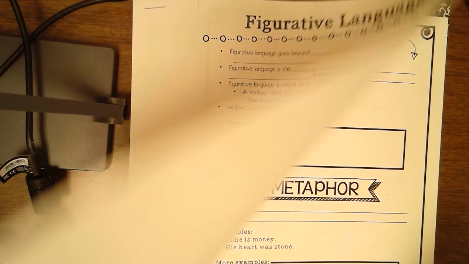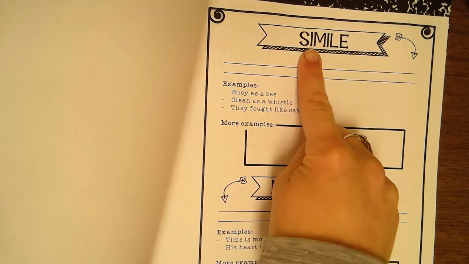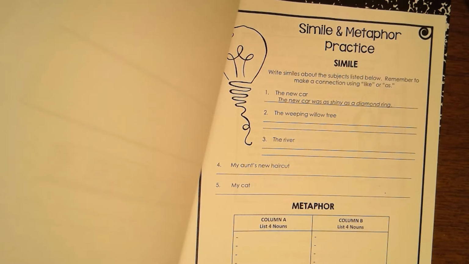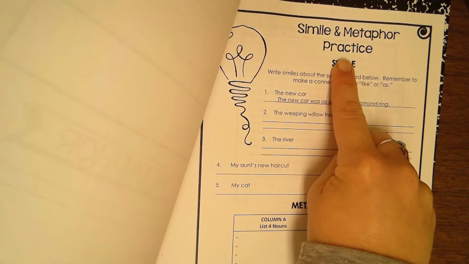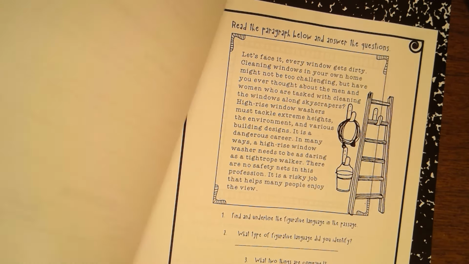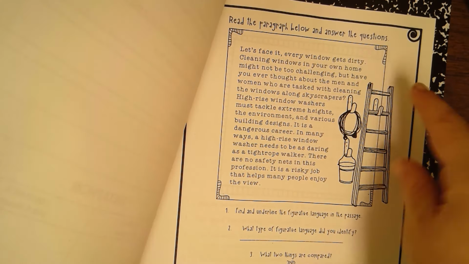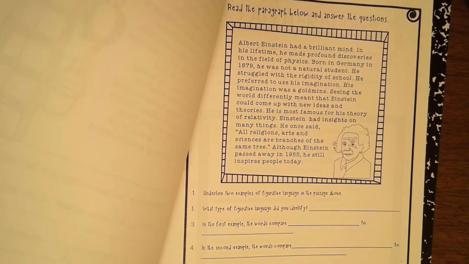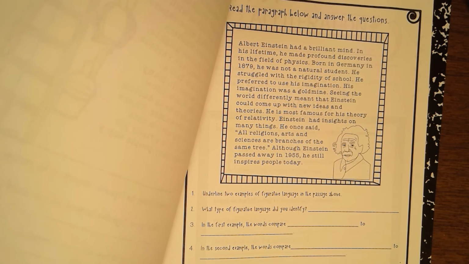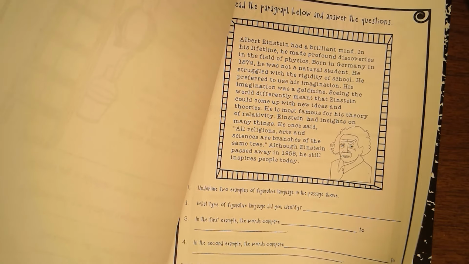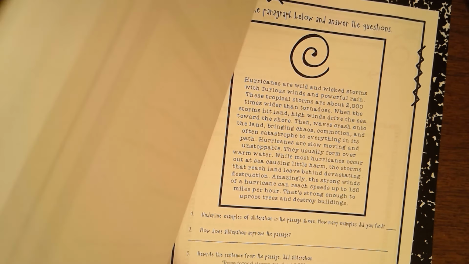We are going to be using the next page that has simile and metaphor. And then we are going to be using simile and metaphor practice. Then we have a paragraph with a ladder next to it. We are going to be using that as well, and this next page. Okay, so this will be over the next 2 days. But right now we're just going to set up these 5 pages in our composition notebooks so that we can get started for the next 2 days.